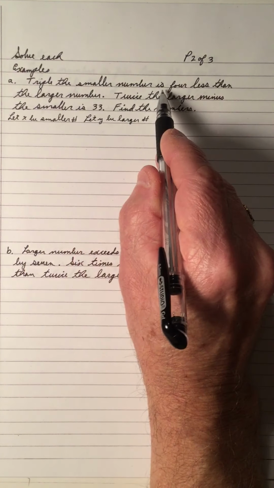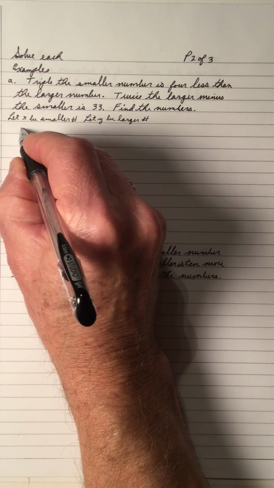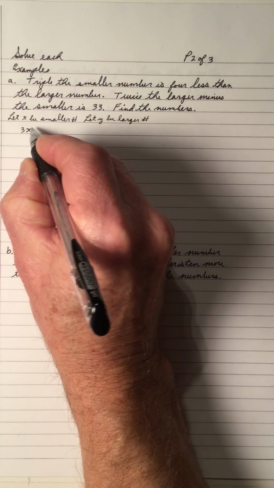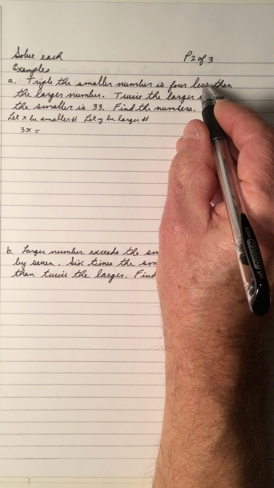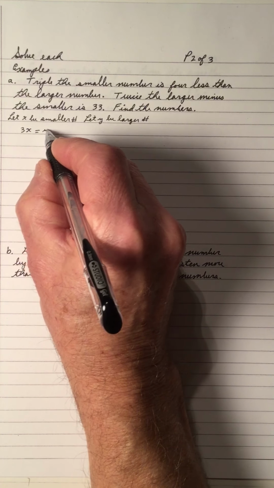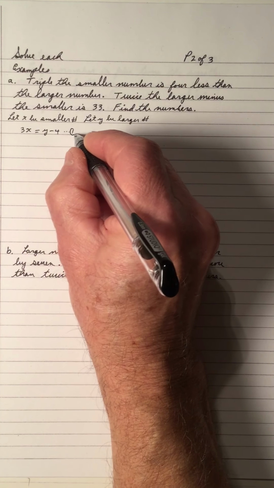Triple the smaller number is 4 less than the larger. So triple the smaller, which is 3x, is an equal sign. 4 less than reverses the order, so it's the larger minus 4. So that's the first equation.